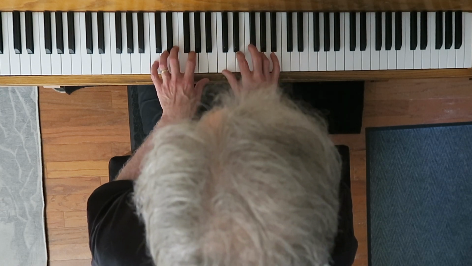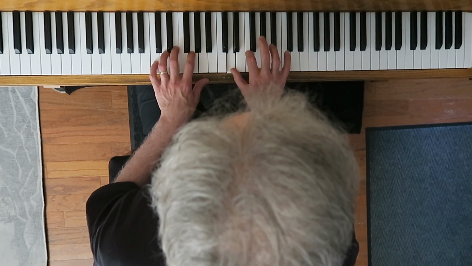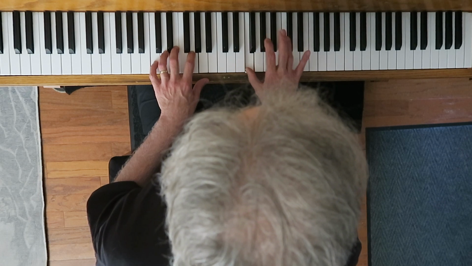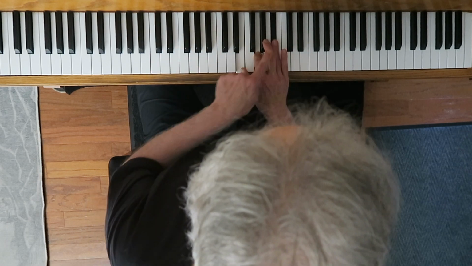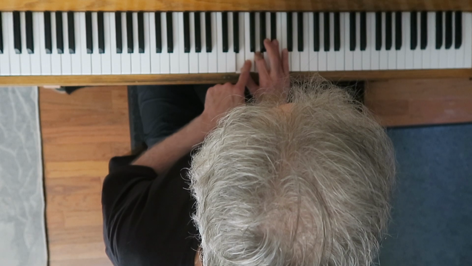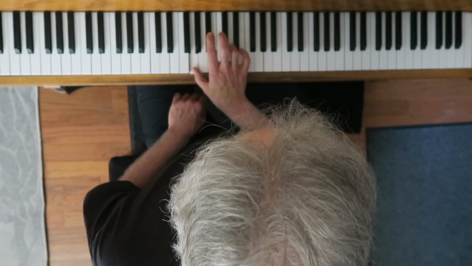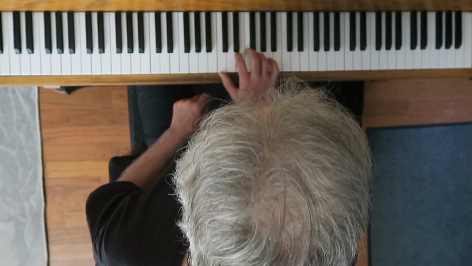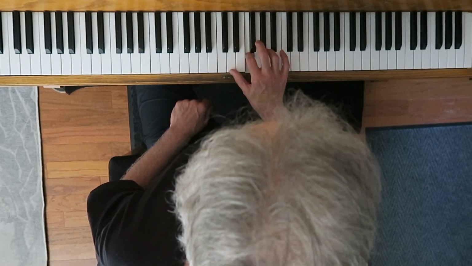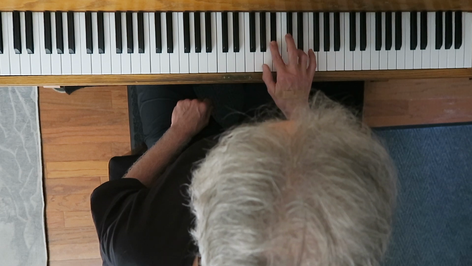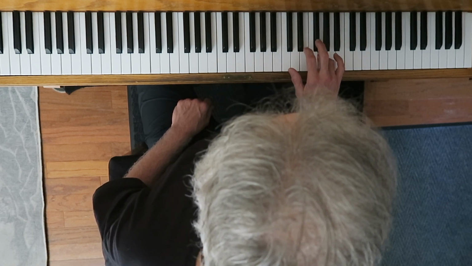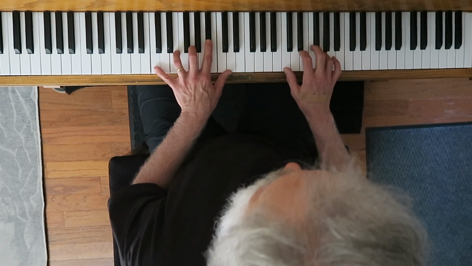So here is the first one. Notice I went to this because we're in the key of F. So it's like I'm starting my F on C. Here's where I'm starting. And that would go with my C7.